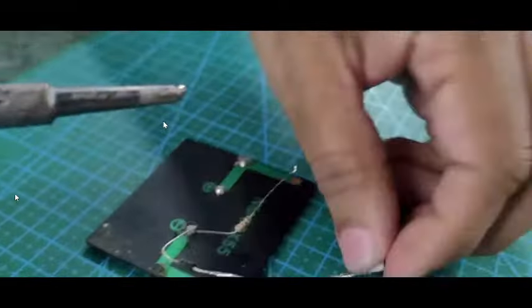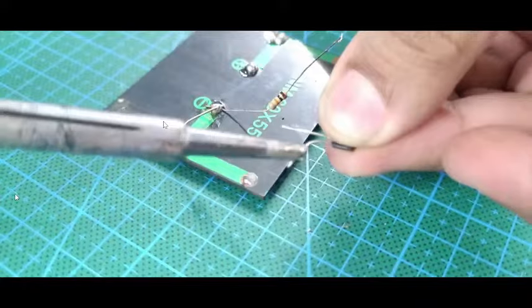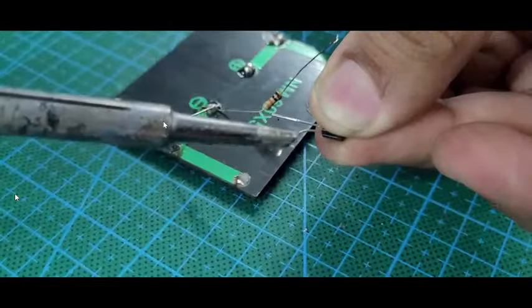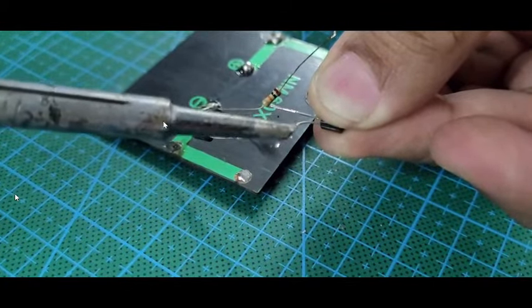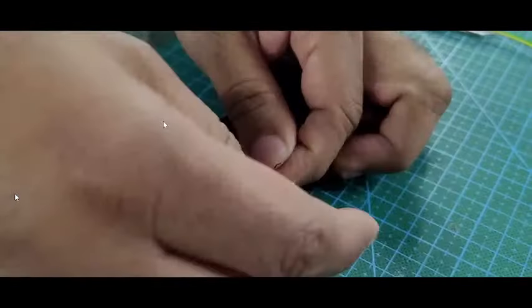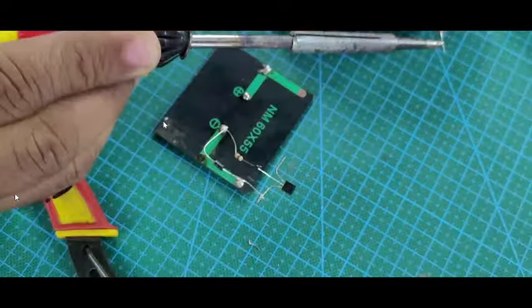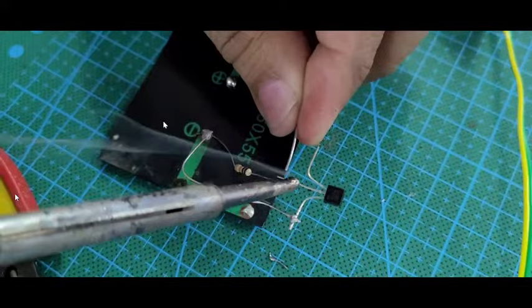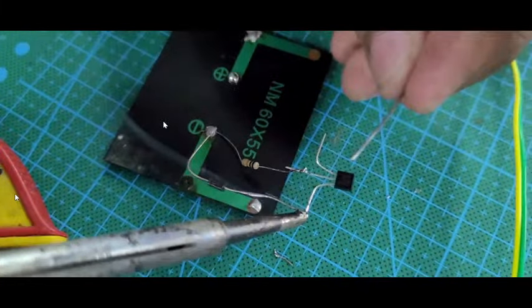Now connect the emitter end of the transistor, that is the rightmost terminal when you are facing the flat surface of the transistor towards you. You connect that emitter end to the diode's terminal. After that, cut some extra length of the resistor and connect that resistor to the middle terminal of the transistor, that is the base. So resistor to base connection. Now apply some solder so that these two terminals are connected properly.